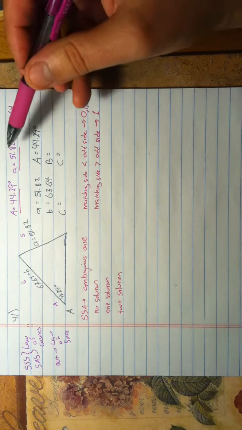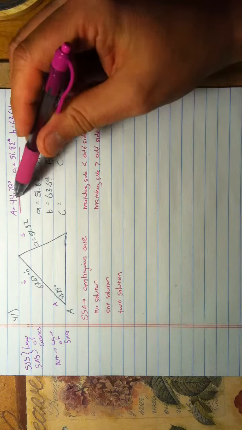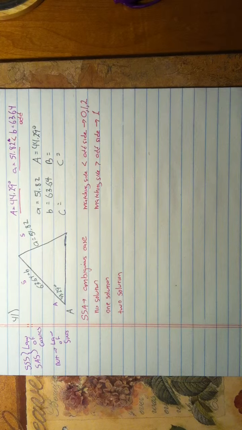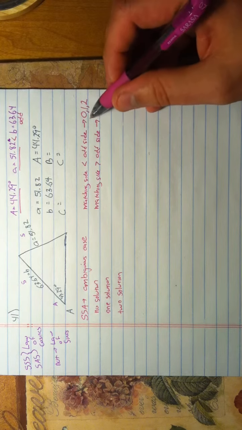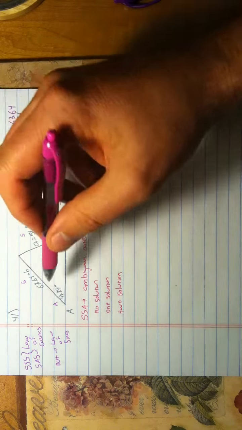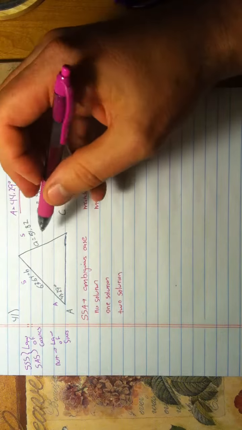So if we look at this, here's my matching side, it's 51.82, that matches my angle, and it's less than that other odd side. So what that means is I'm here. I could have 0, 1, or 2 solutions. And what that means in terms of the way I drew this, you can actually see what could be happening here.